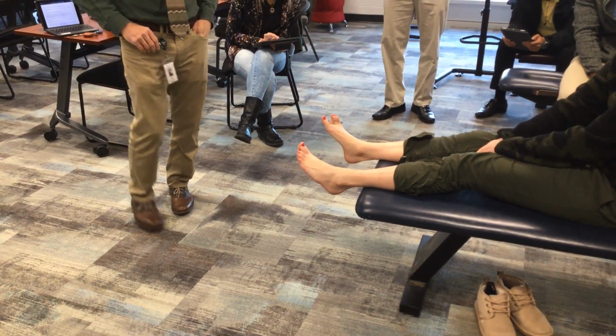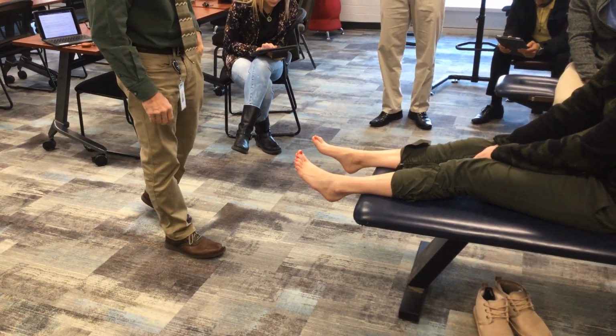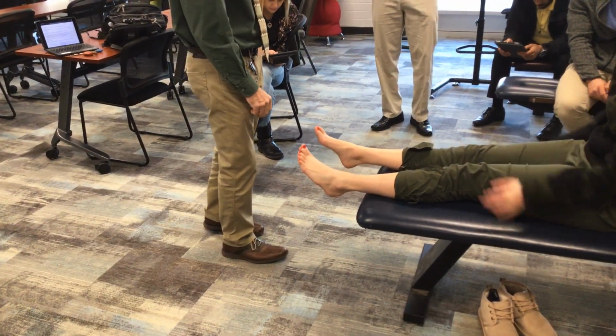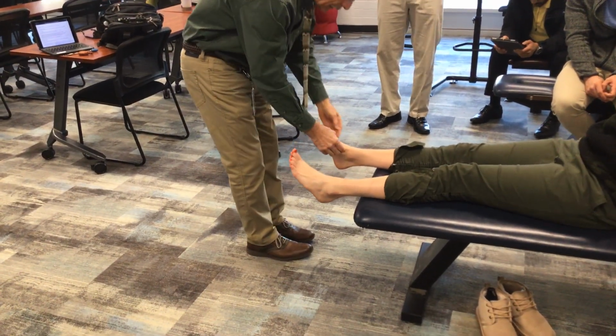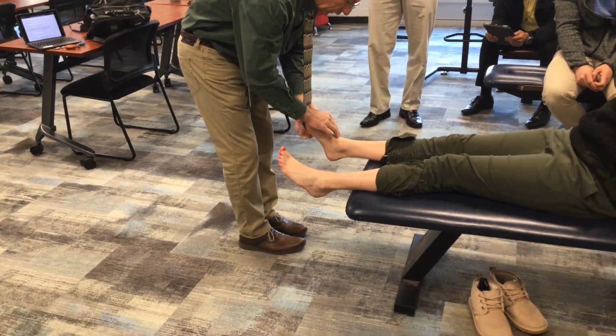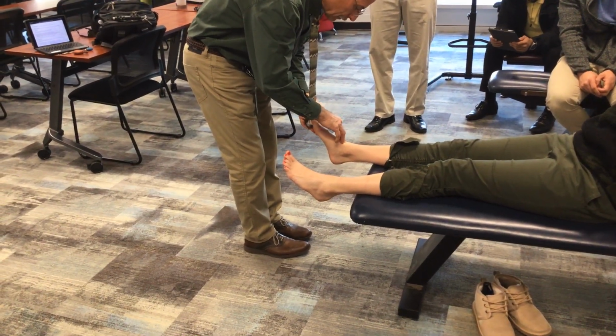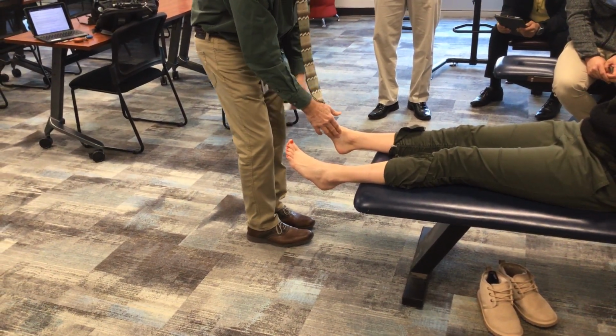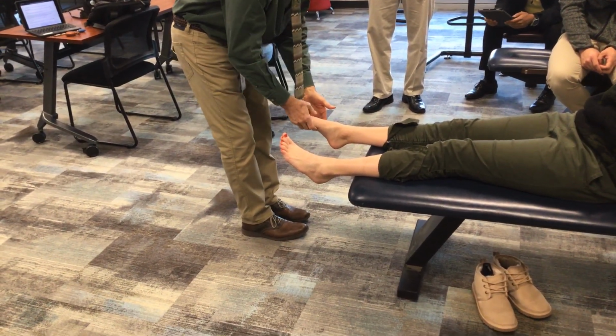What are we doing after vascularity? Bony palpation, right? And you guys have been doing this. So what are the key bony areas that we want to look at with the ankle? Malleoli, the neck of the talus, the navicular tubercle, proximal 5th metatarsal.